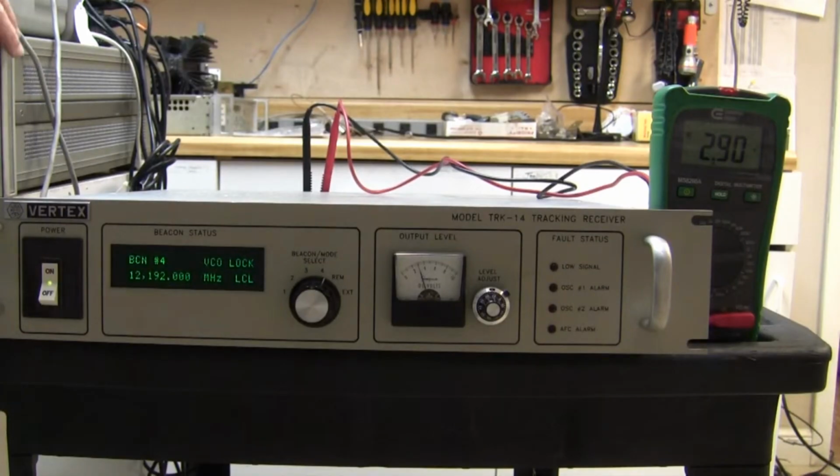So as I continue to increase power, in other words, we're getting a better lock on that satellite. You can see the voltage that's being passed to the Vertex 7200 or other antenna controller is directing it. It's telling it that you're now on the satellite.